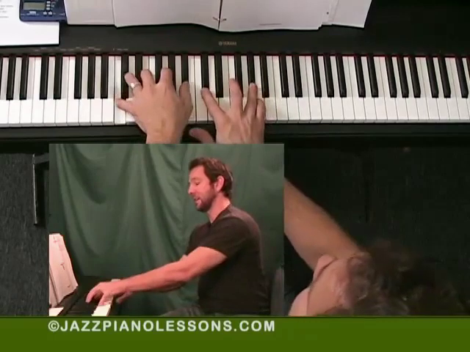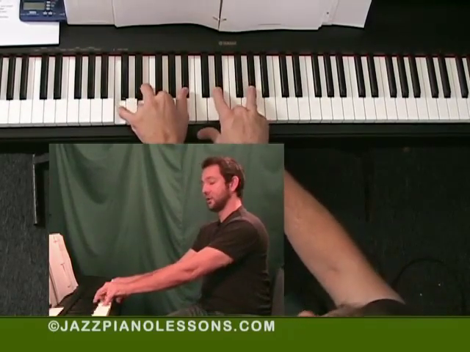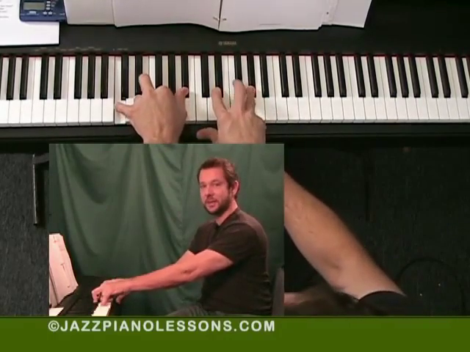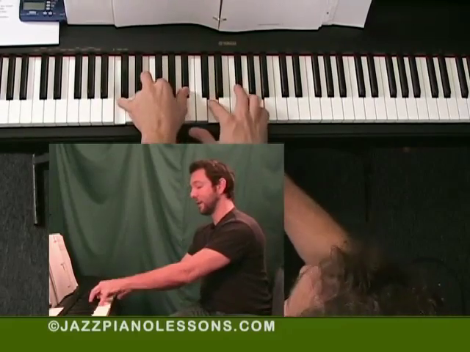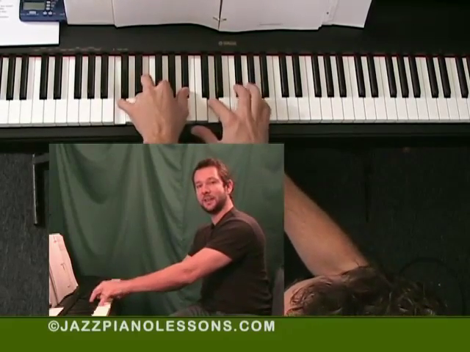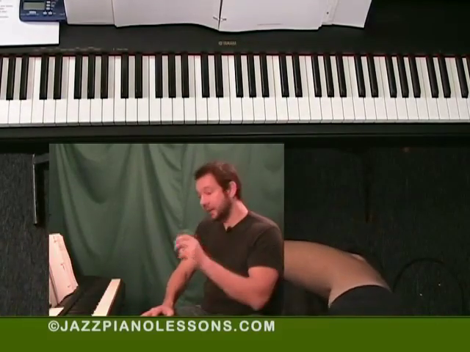Oftentimes you'll have combinations together, like flat 9, flat 13. That's going to be a common combination. Or sharp 9, flat 13. I'm sure you've heard that sound before. Or sharp 9, sharp 11. Or 9, sharp 11, and 13. So all these different combinations of tensions just add more tension to the chord, but it's really nice because then that tension gets resolved in the next chord or the next measure.